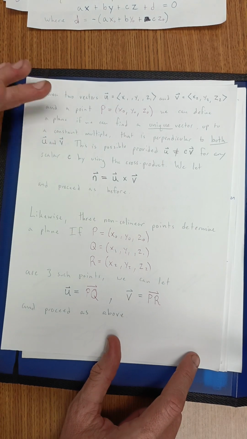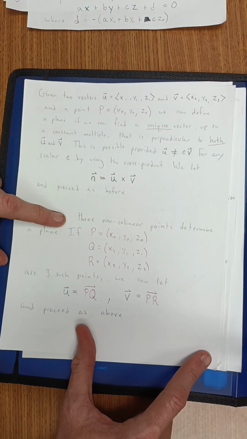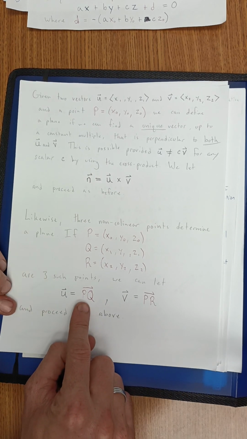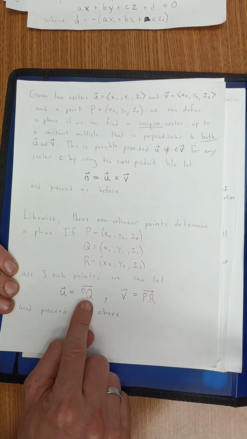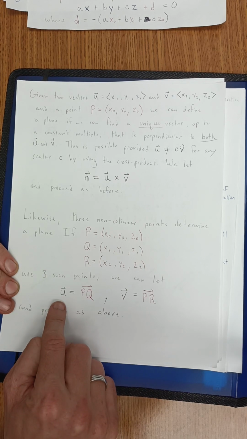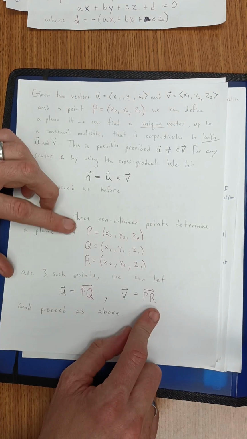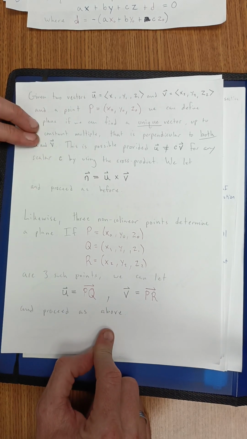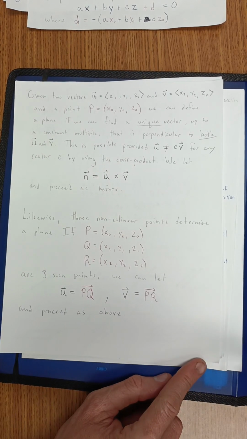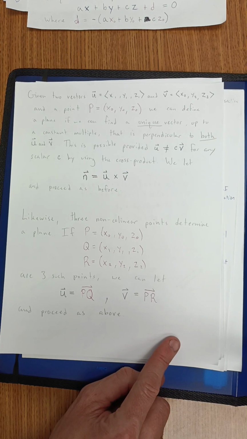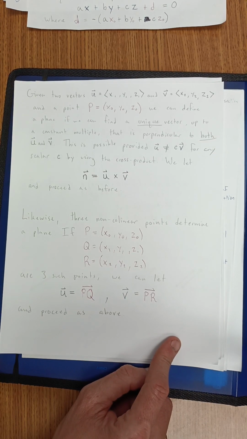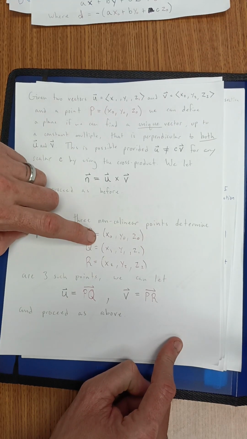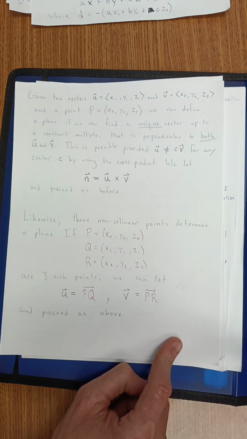And exactly the same way as before, if we have 3 points, well, come on, just take one pairwise difference of points to be equal to your one vector. Likewise, pick P and R and make a vector out of that to be your second vector, and then just proceed as in this example. So we have point and normal vector, we have point and two vectors in the plane, and we have 3 points, all of which determine a unique plane.